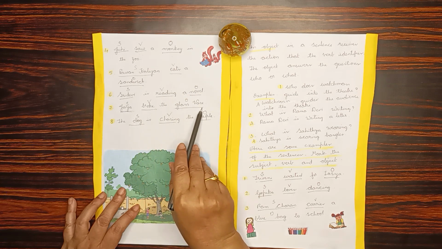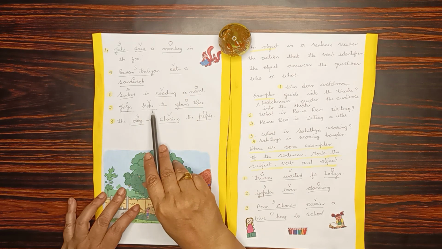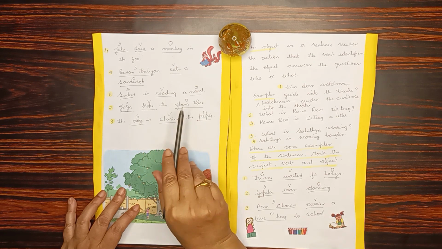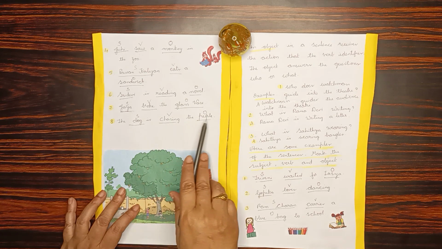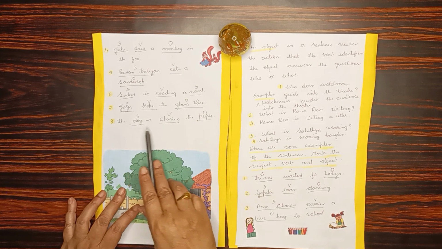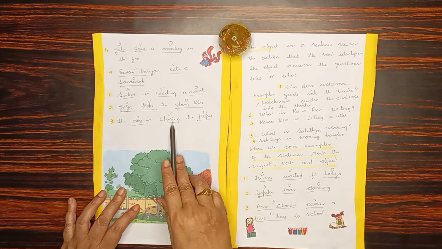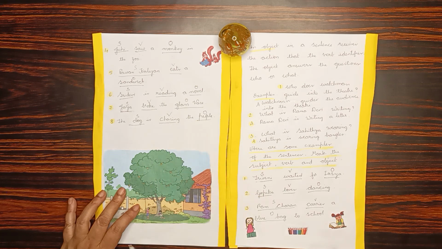Jaya broke the glass vase. Jaya is the subject, broke is the verb, and the action of this verb is on the object, glass vase. Next, the dog is chasing the people. Dog is subject, chasing is the verb, and the action of this verb is on the object, people.